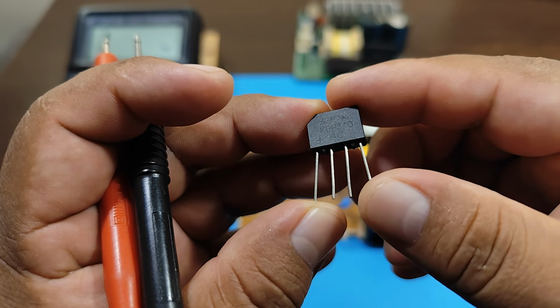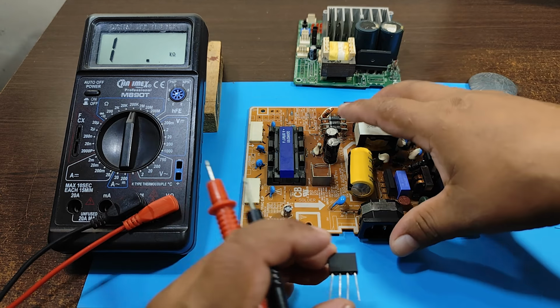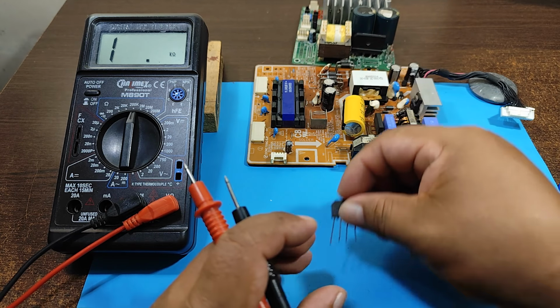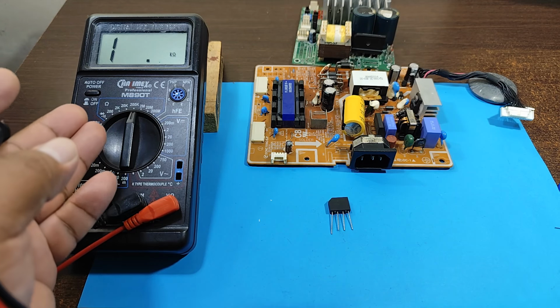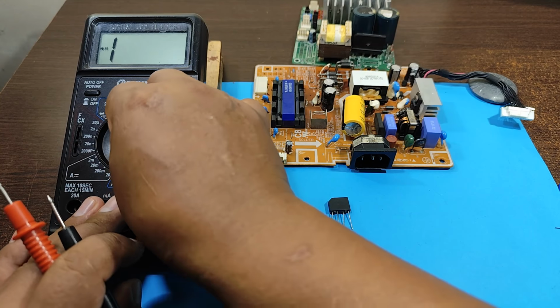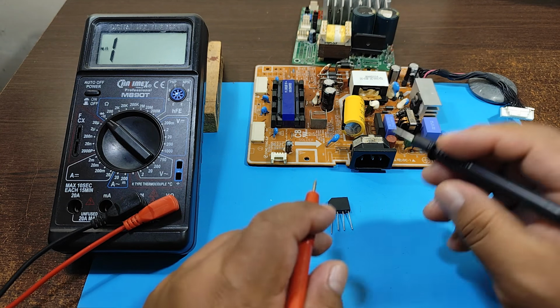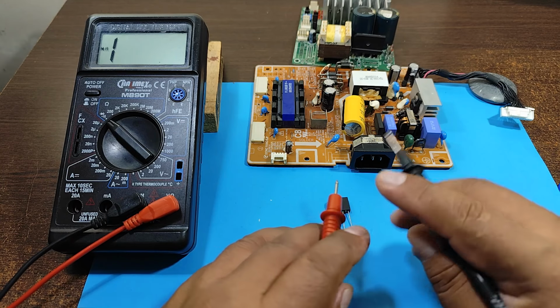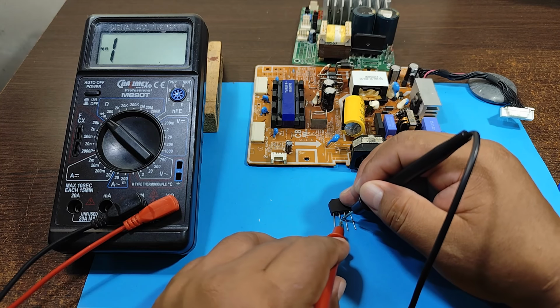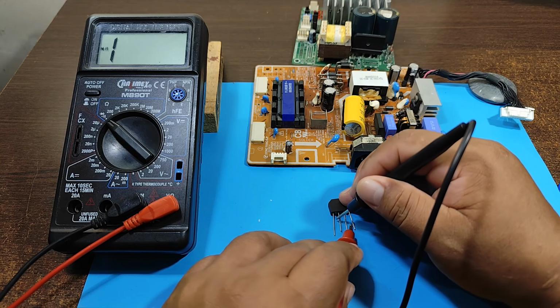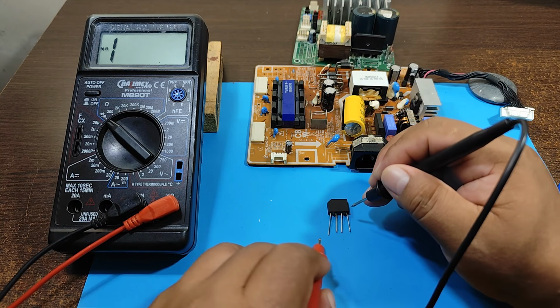Now, how do we know if it's working properly? Well, like this. First, we set the multimeter to diode mode. Now, at the AC input, it shouldn't measure any value, even if we reverse the polarity.